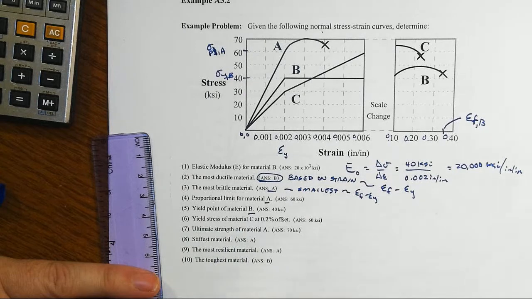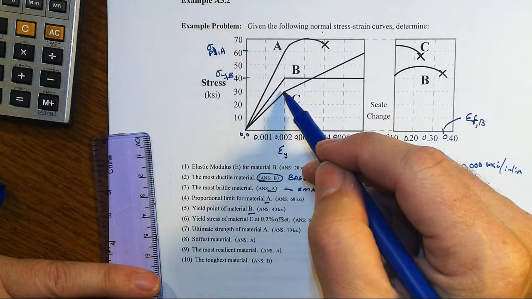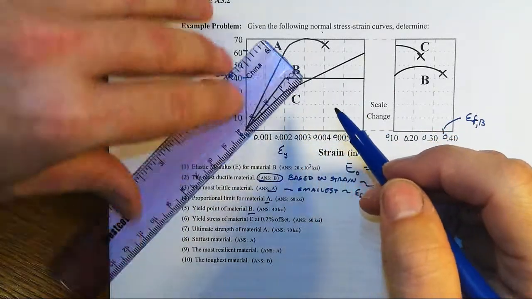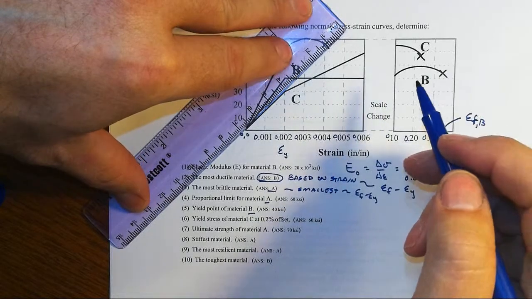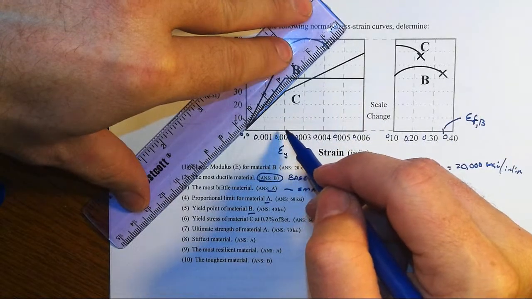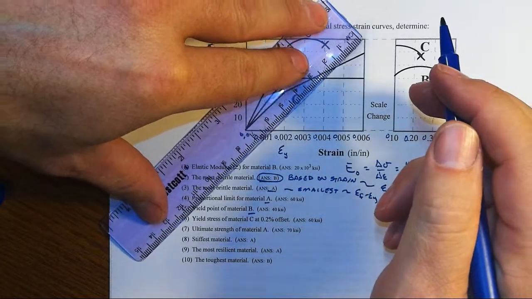The yield stress of material C, if we use the 0.2% offset method, which is something I probably would do with C, then look what's going to happen. We're going to go out to 0.002 strain, or 0.2%, which would be here.